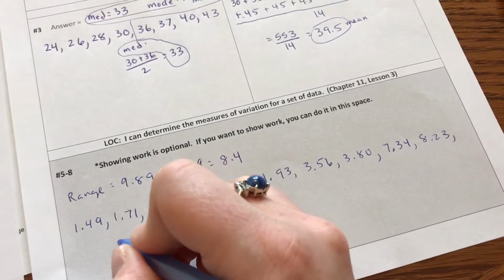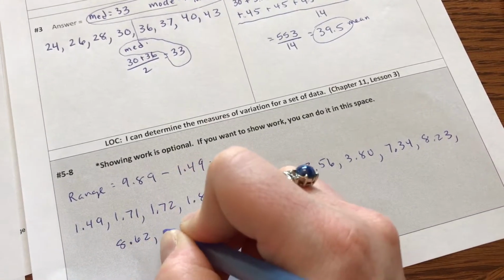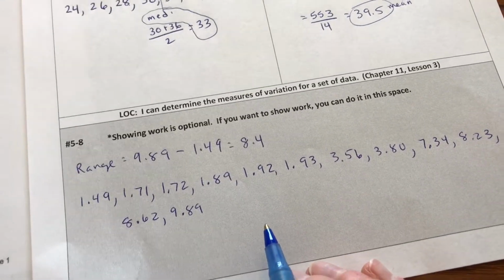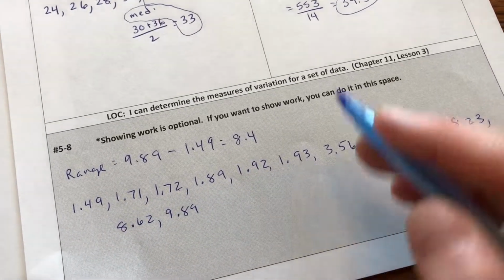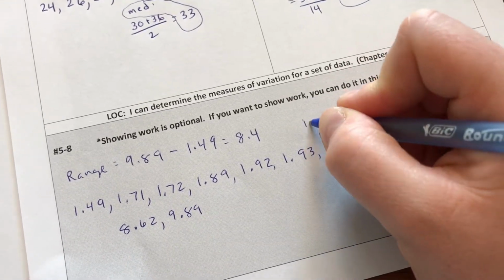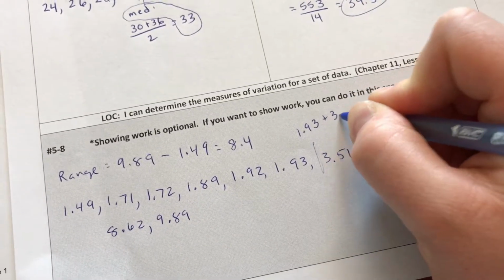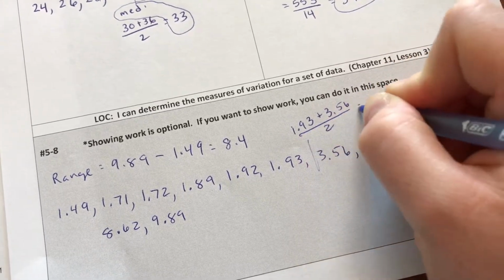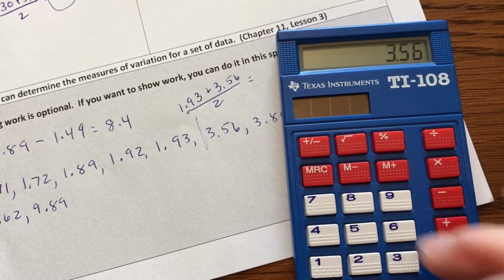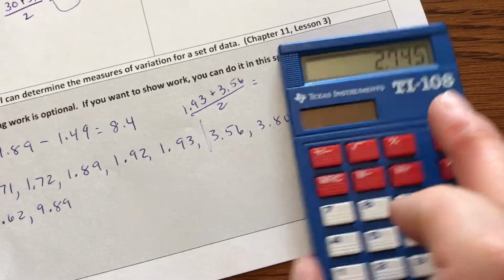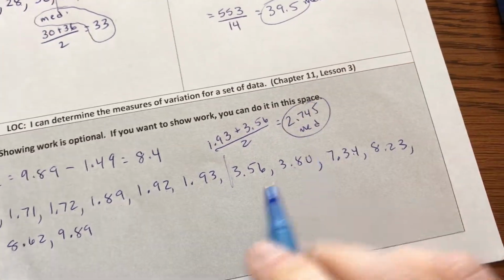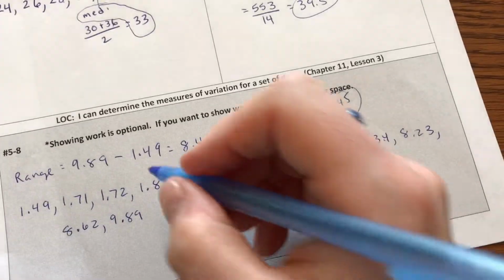8.23. I have to go on to the next line. 8.62, 9.89. So if we have 12 months, half is 6. So this should be half. 5, 6. So whatever's here is the median, 1.93 plus 3.56 divided by 2. That's going to be our median. 1.93 plus 3.56 equals, divided by 2, 2.745 is the median.